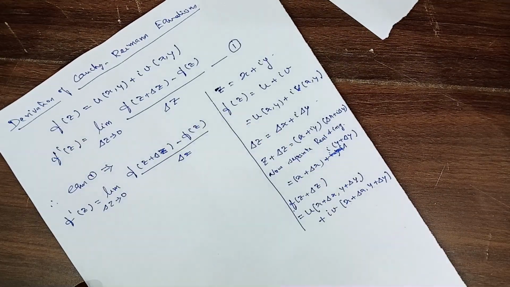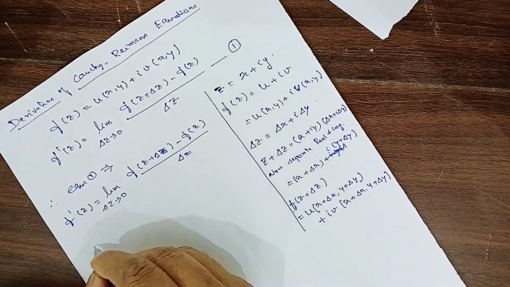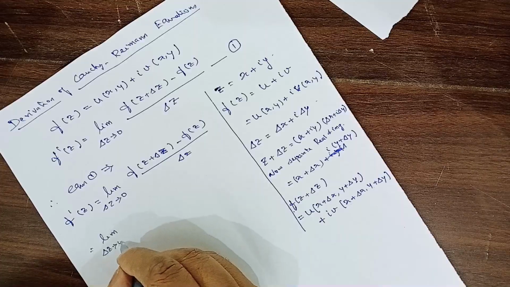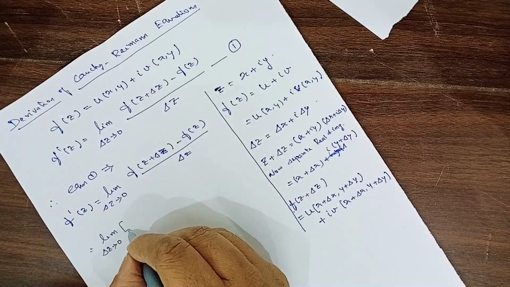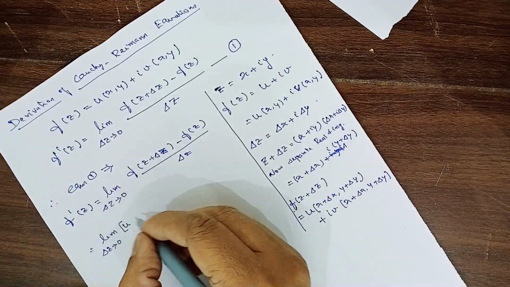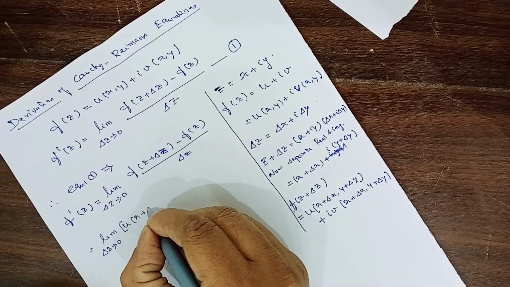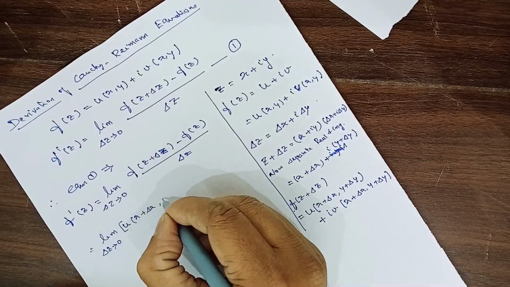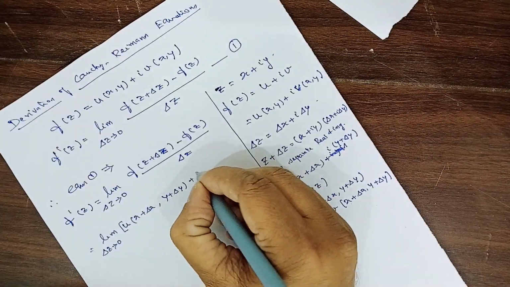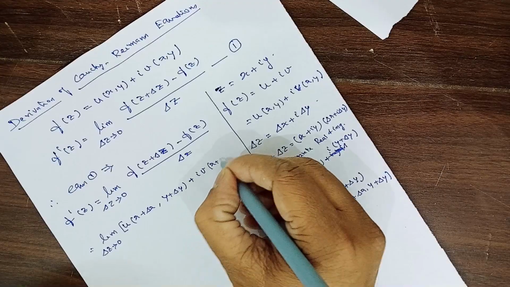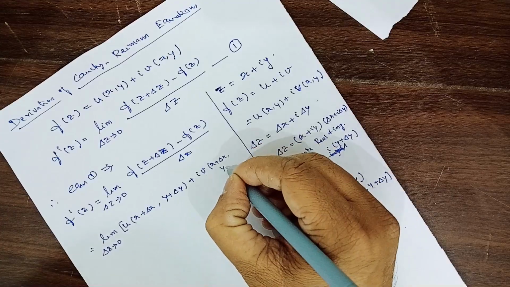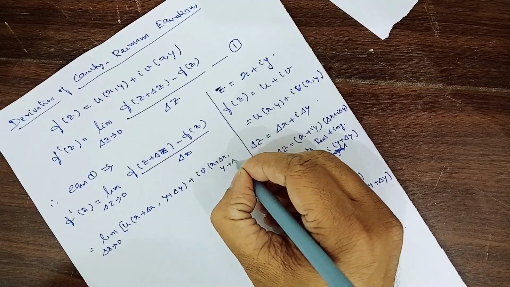I am again writing here. Now it becomes limit delta z tending to 0. Now substitute this value: u of x plus delta x, y plus delta y plus i v of x plus delta x, comma y plus delta y.